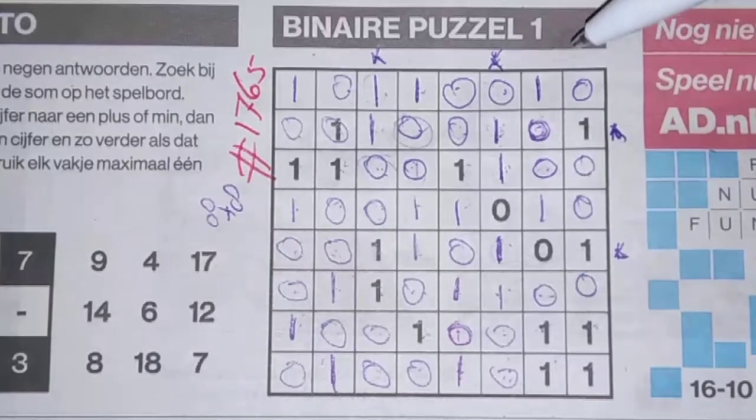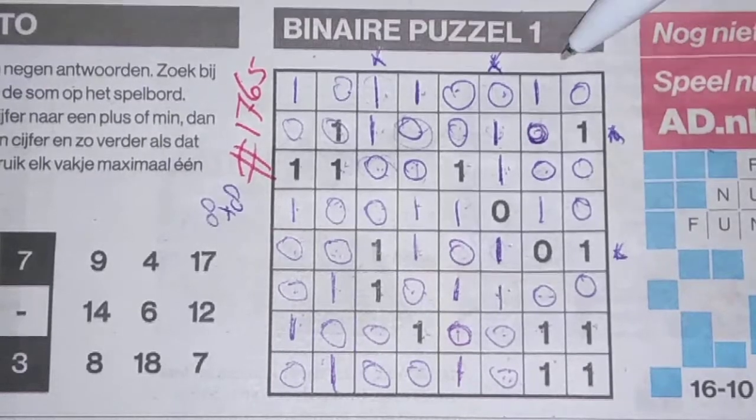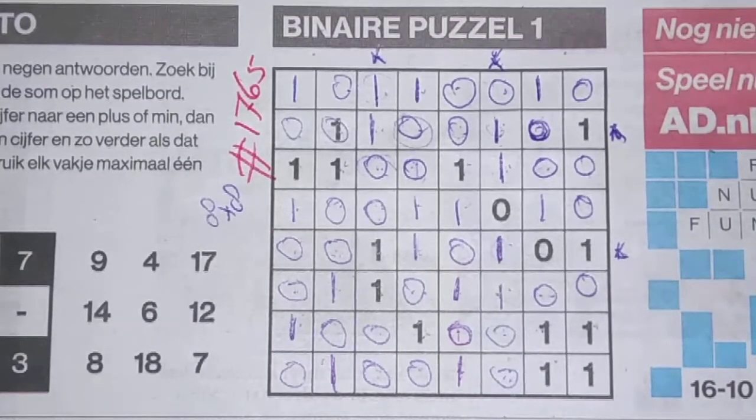Alright, finished in 5 minutes. I like this Sudoku. Binary. If you think so, thumbs up, otherwise thumbs down. You can also download this PDF file so you can make it or solve it by yourself.